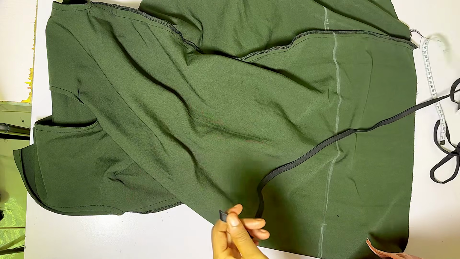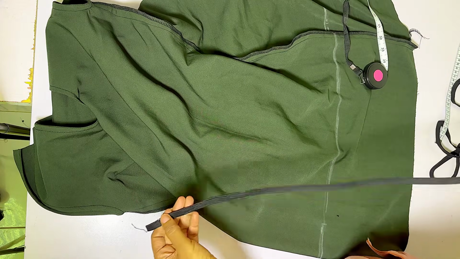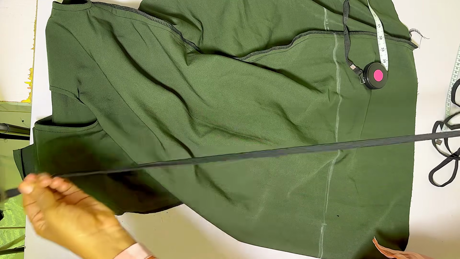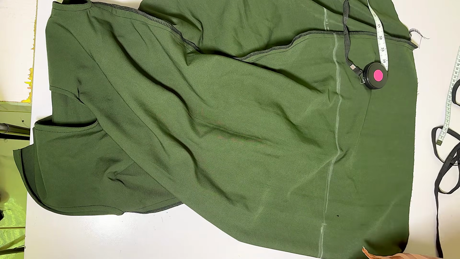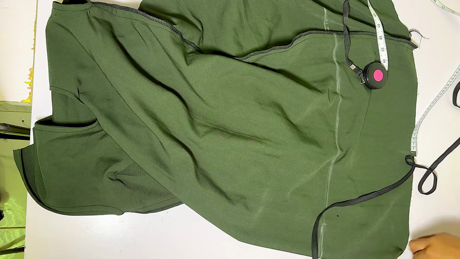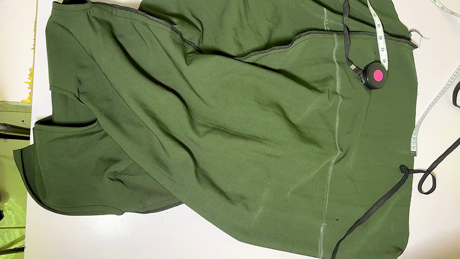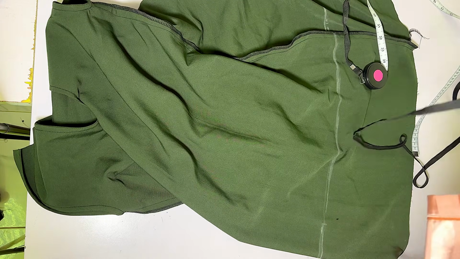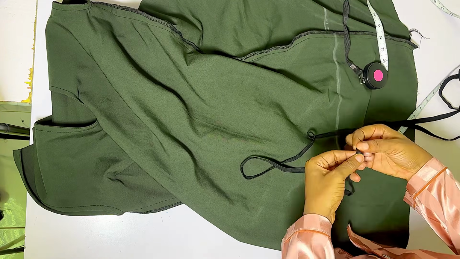The next thing I'm going to do is to fix my elastic band, and to determine the length of the elastic band, just take your round hip measurement minus 5 inches. We want it to be snug. Another way to get the correct measurement is to place the elastic band around your waist and make sure it's a little bit firm. You don't want it too free because it's an elastic, so make sure it's firm and snug.